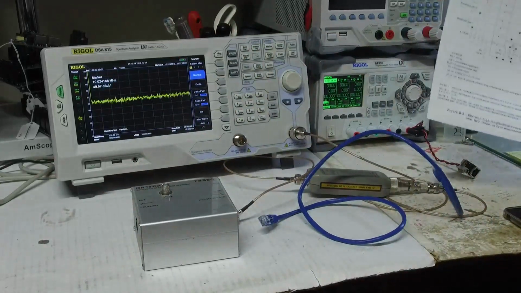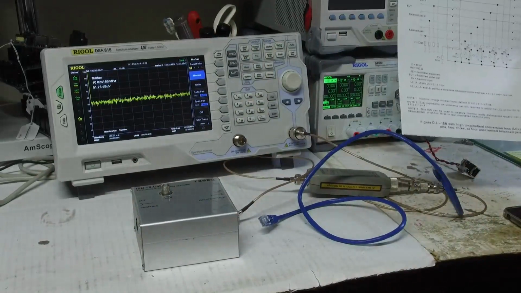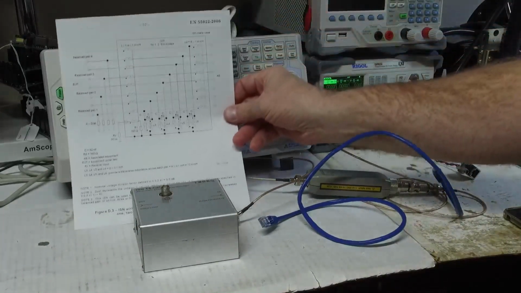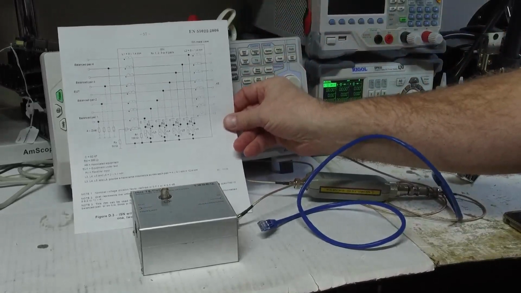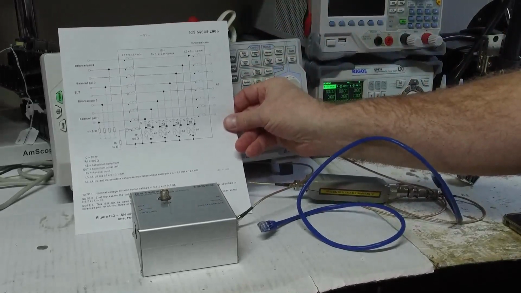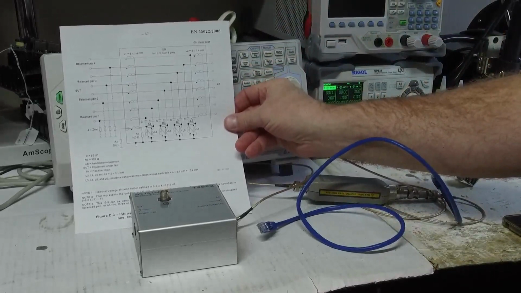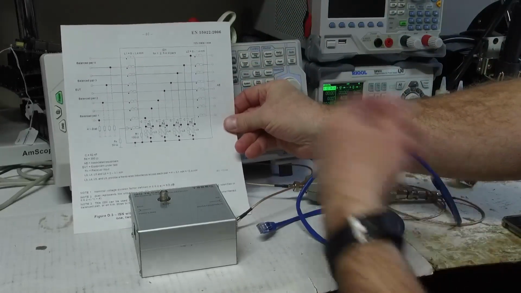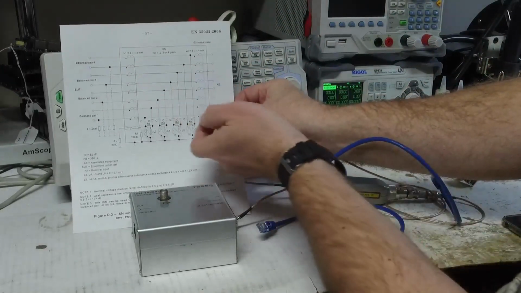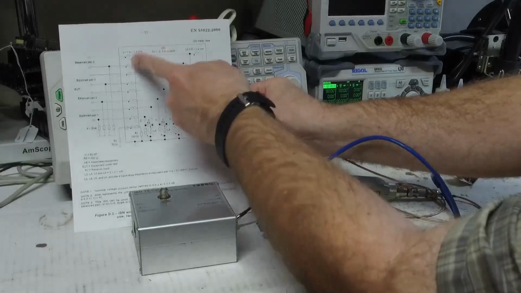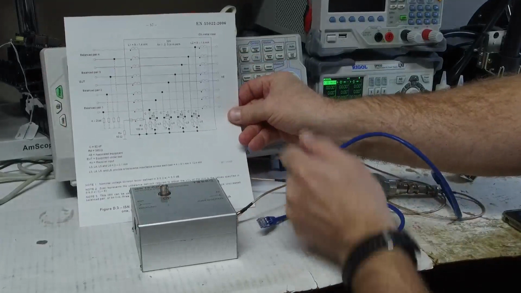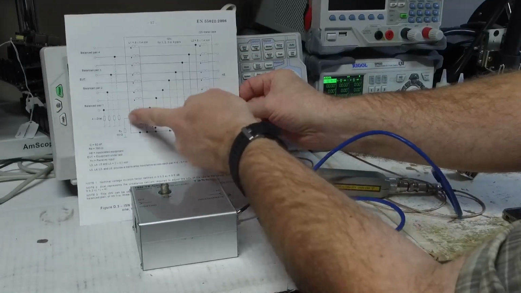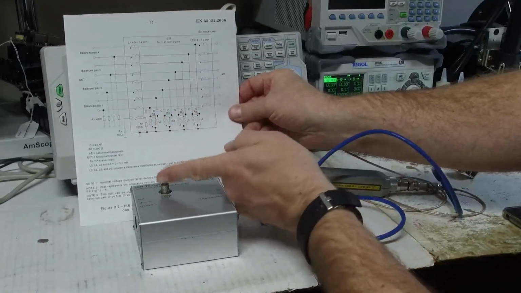In the EN 55022 standard, they publish what the inside, or the typical, what the inside of these ISNs look like. There is typically going to be two common mode inductors, here and here. All four pairs come in through this side. There's a ninth winding here, which is the pickup, which comes out to the BNC.